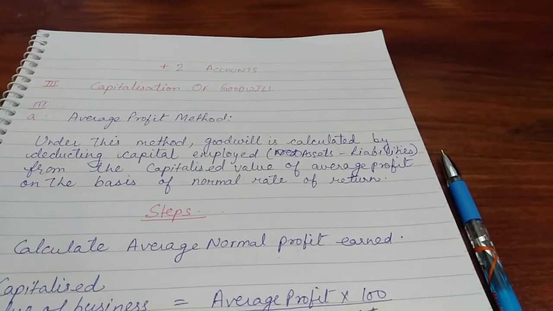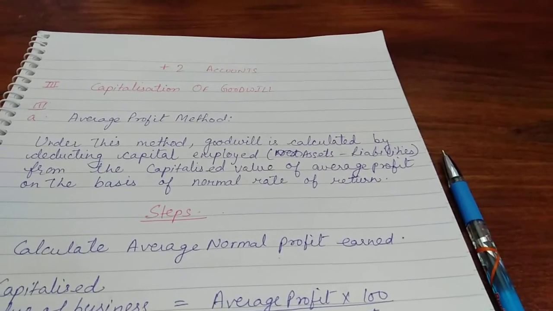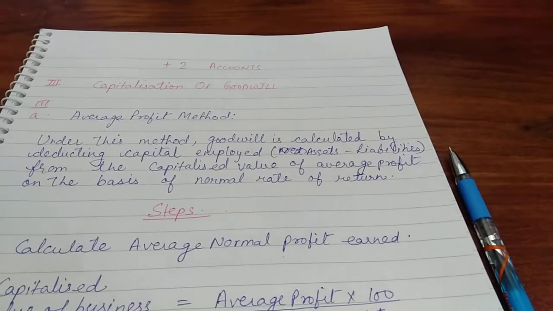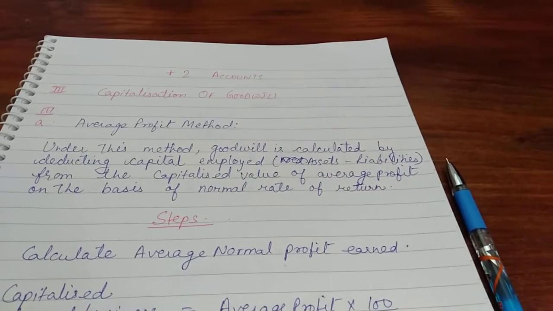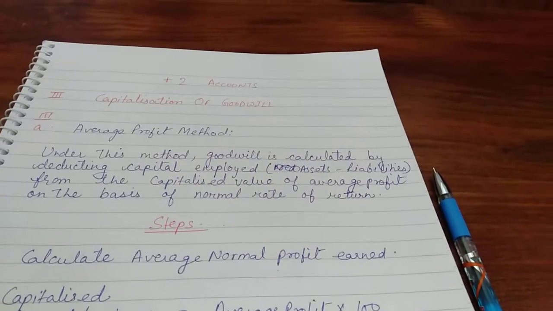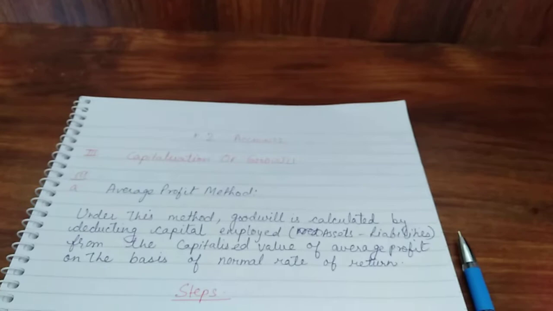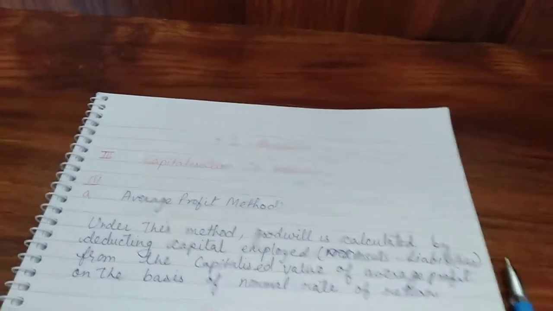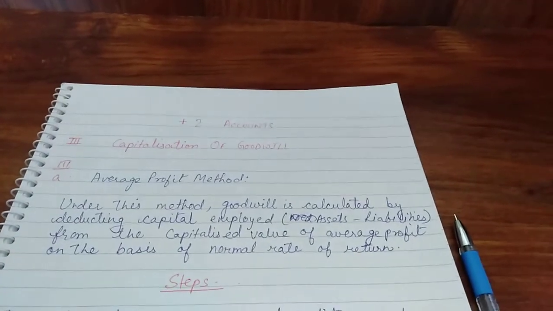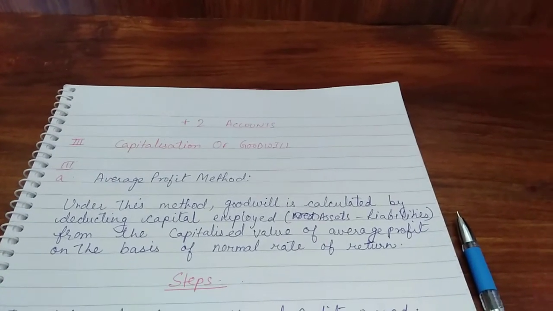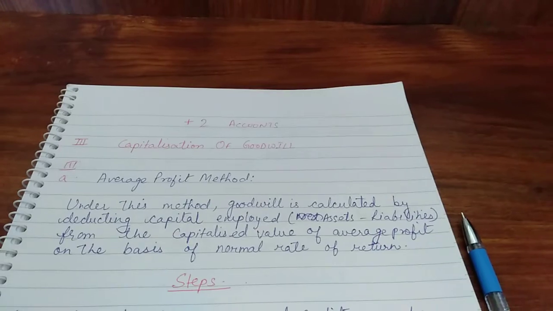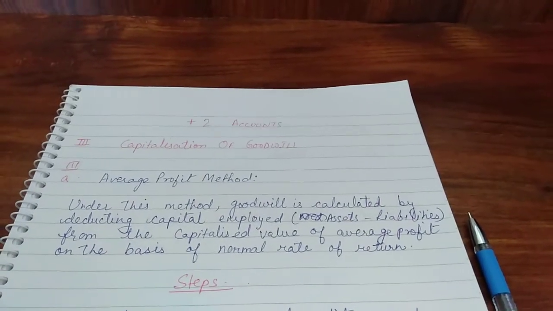Capitalization is done by multiplying with 100 and dividing by the normal rate, which is given in the question. So in other words, you have to reciprocate. Usually we do rate upon 100, but while capitalizing, 100 will be on top and normal return will be down.